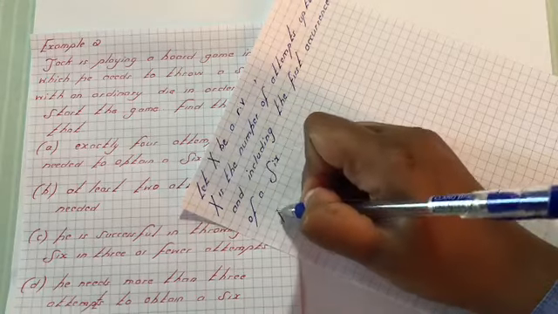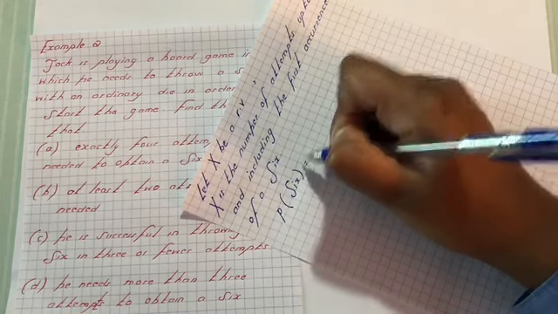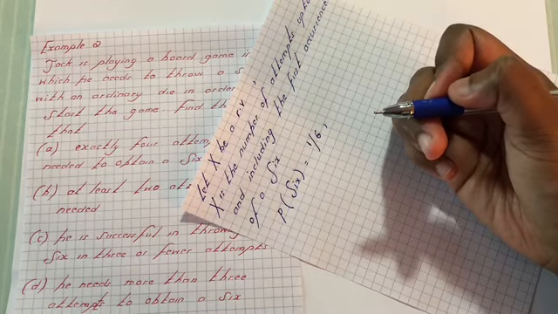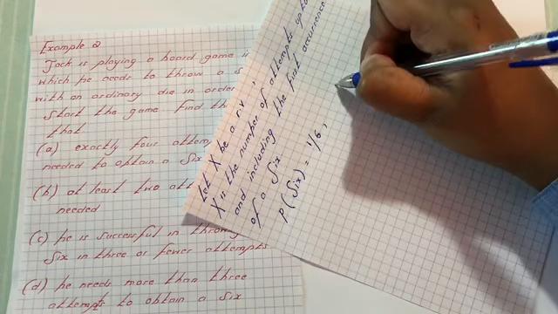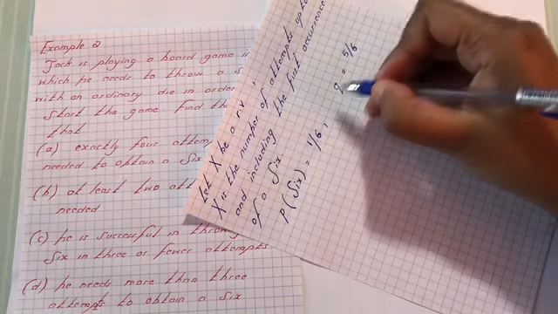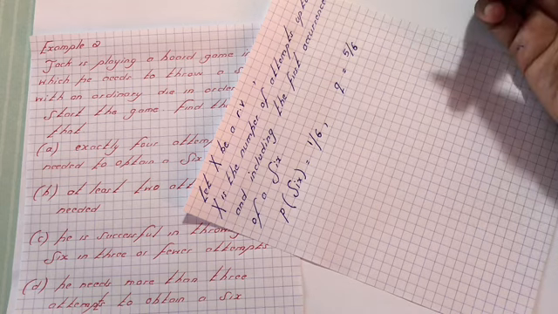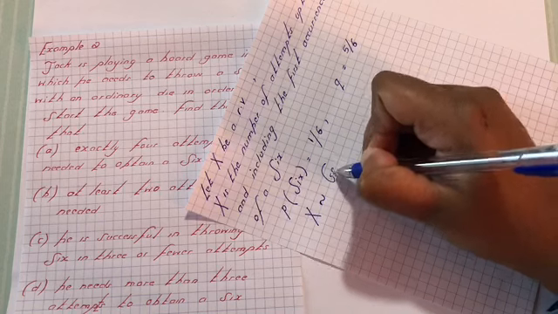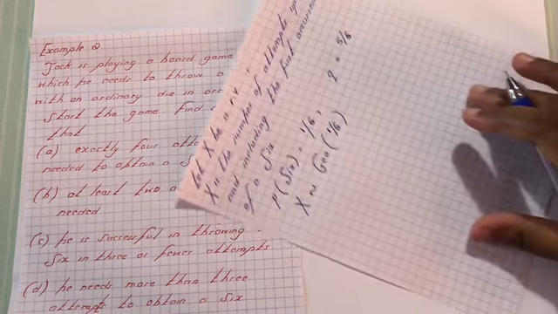The probability of obtaining a 6 is 1 over 6, so we use a geometric distribution with P equal to 1 over 6, and from P we obtain Q, 1 minus 1 over 6, which is 5 over 6. We have the geometric model X follows Geo(P), where P is 1 over 6.